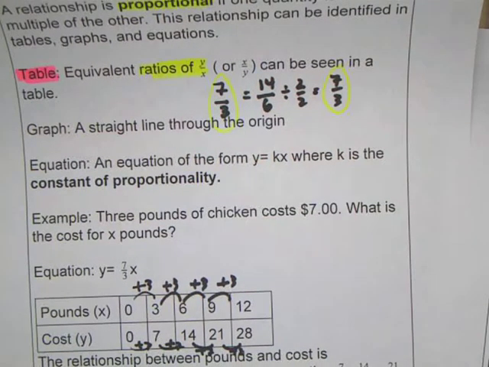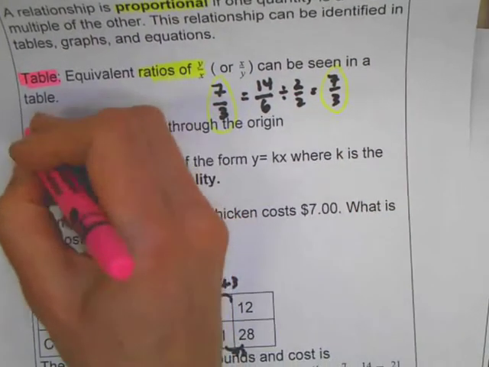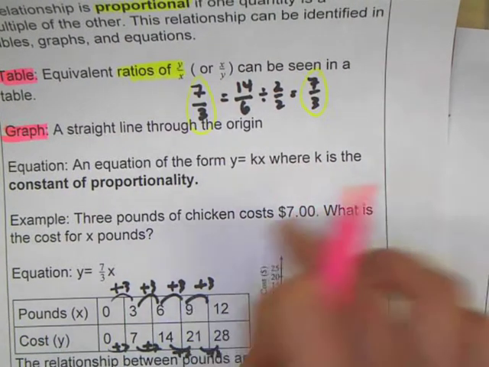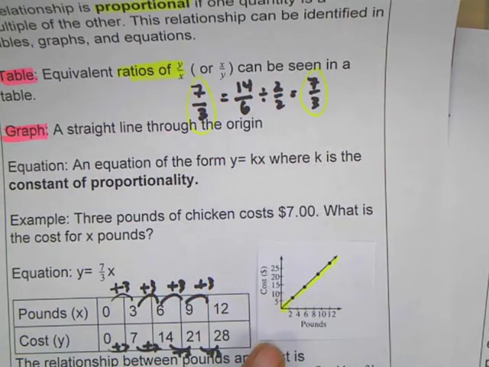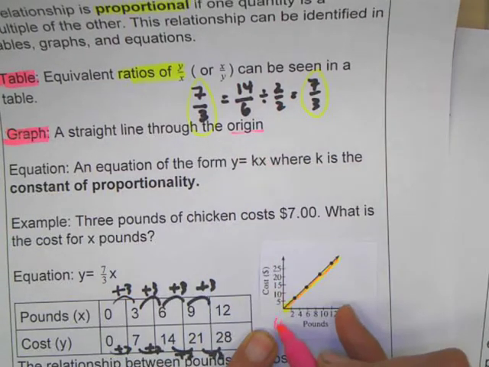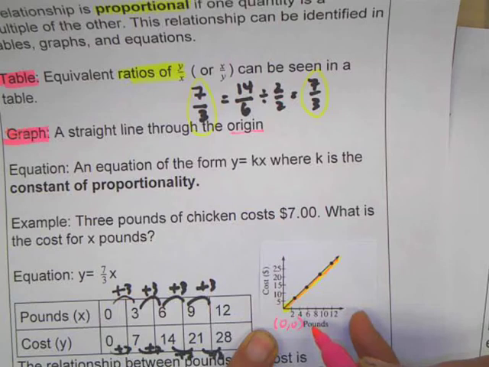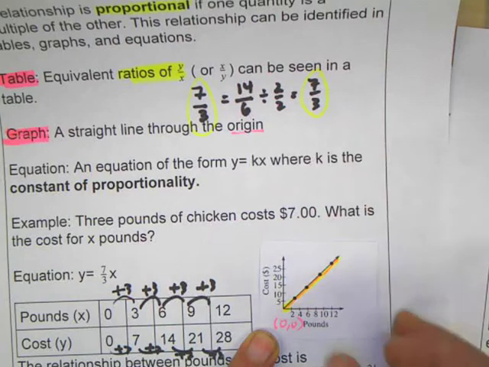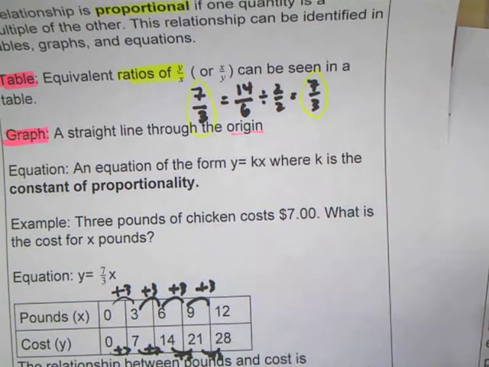Now, the other way we can tell if something's proportional is by looking at a graph. So here's the graph for this particular thing, which says 3 pounds of chicken costs $7. What is the cost per pound? The requirements for a graph to quickly check if it's proportional: first, a straight line, so boom, straight line. And second, it has to go through the origin, so it has to go through the point 0, 0. So this graph is proportional. We know it's proportional because the ratios simplify to the same amount, and because the graph is a line and it goes to the origin.